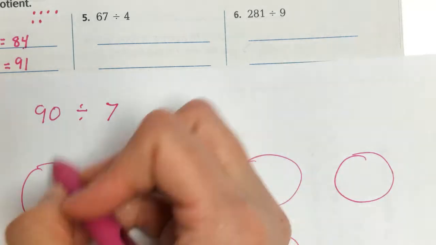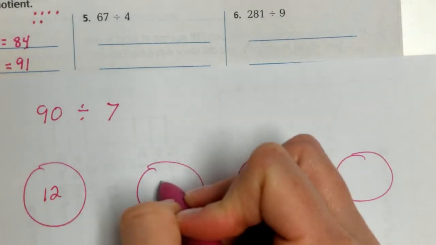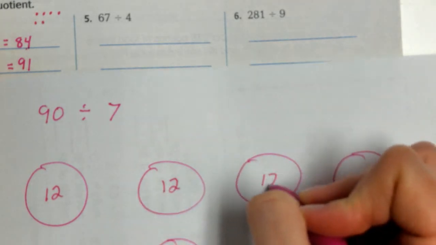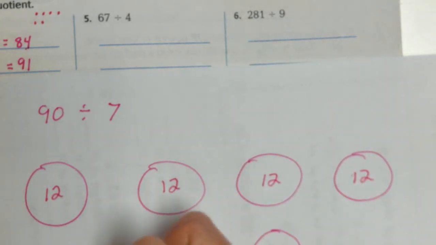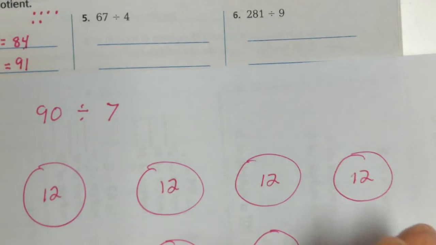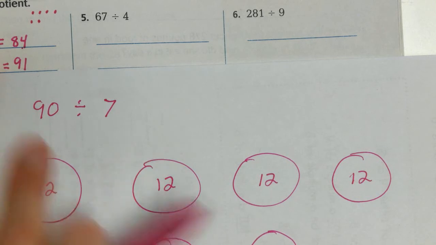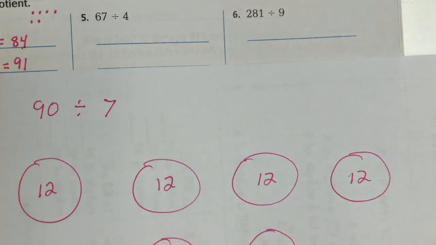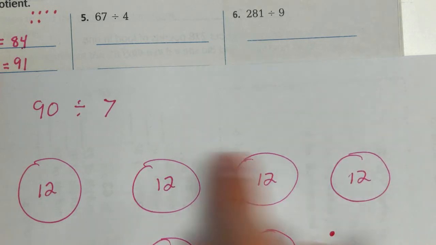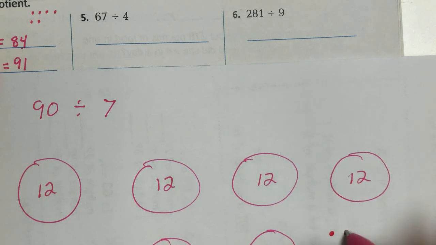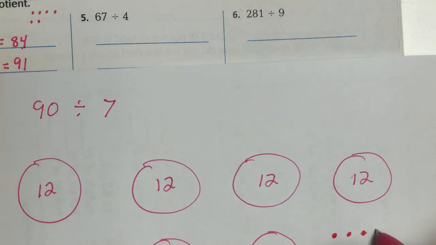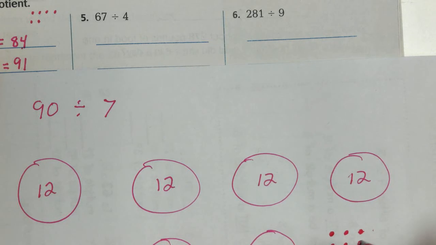So I know that if I put 12 in each one of these groups, how much is that? 84. That's going to be 84. I'm going to have 84 beans or dots or M&Ms or whatever I'm counting. So then I will have, there's 85, because this is 84. There's 85, 86, 87, 88, 89, and 90. I have 6 left over.